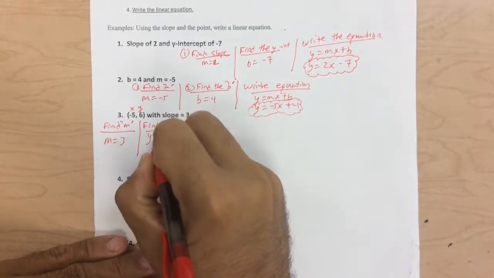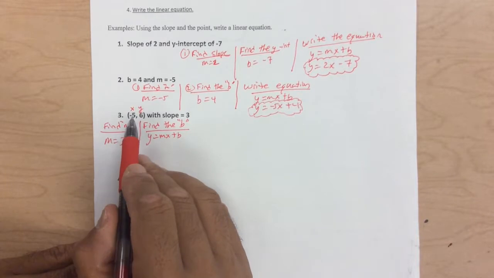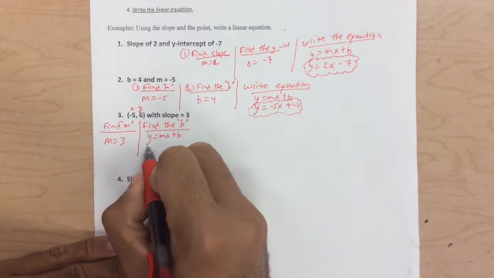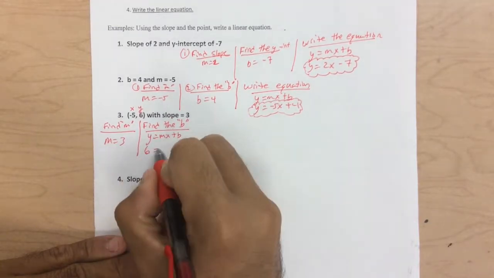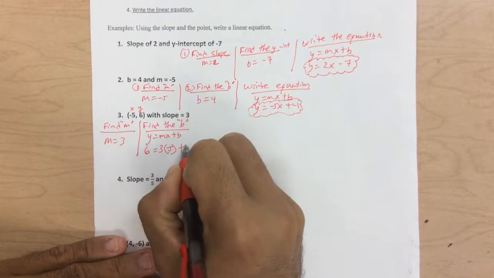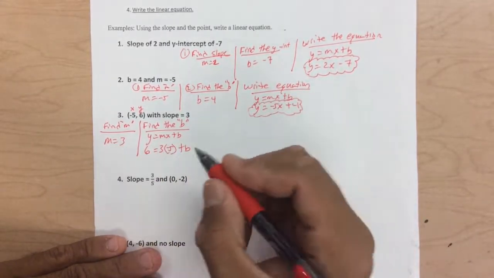So instead of y equals mx plus b, I'm going to plug in the m for 3, the x is -5, and the y is 6. So we said y, which is 6, equals the m, which is 3, times the x, which is -5, plus b. Now the only thing that's left is the plus b because that's what we're looking for.